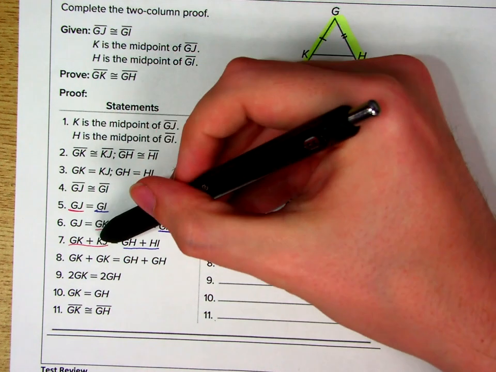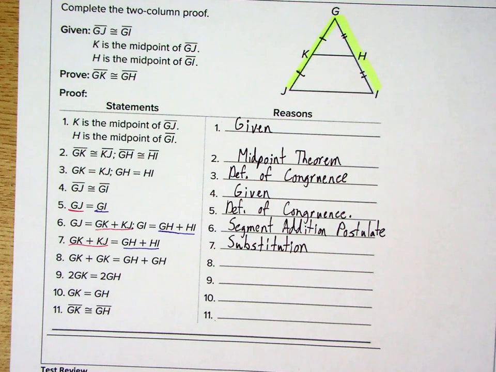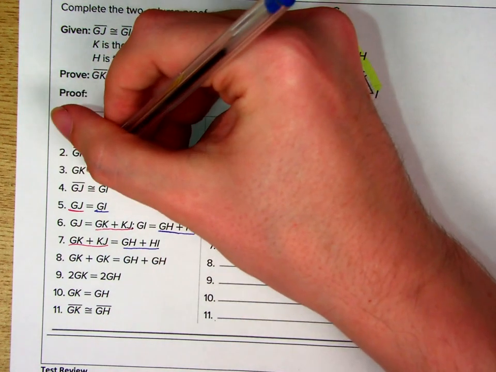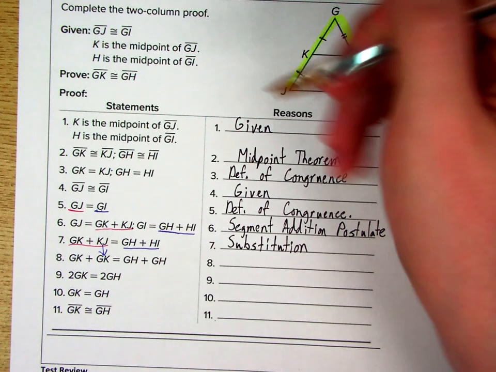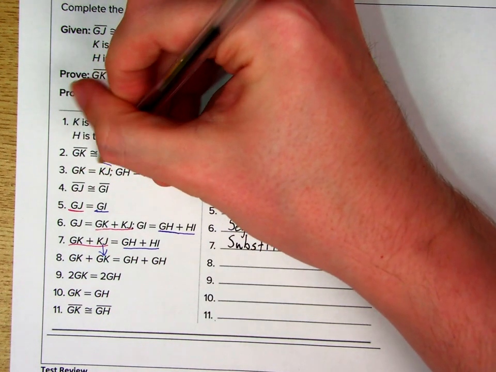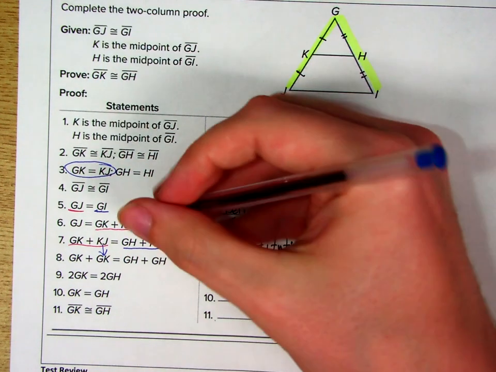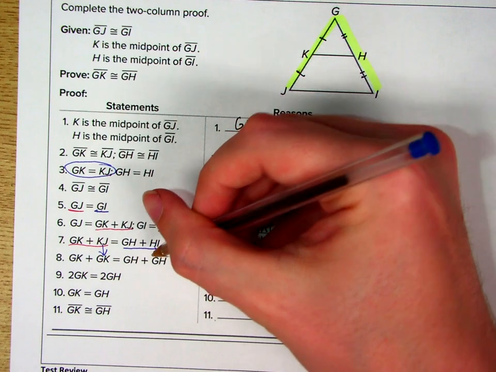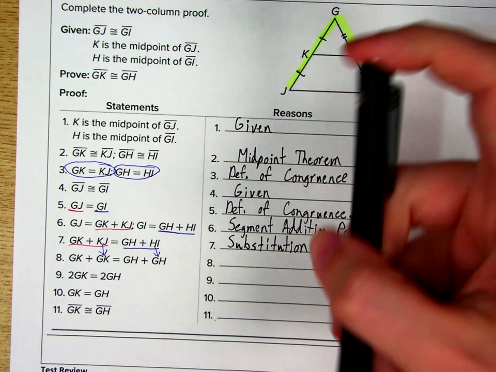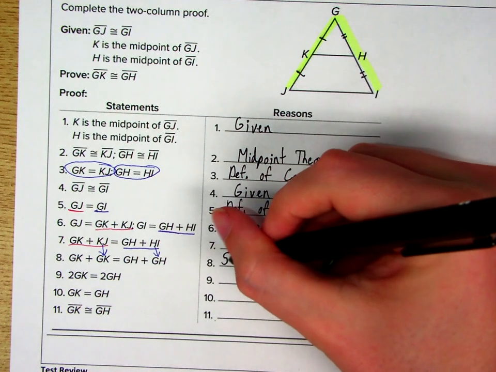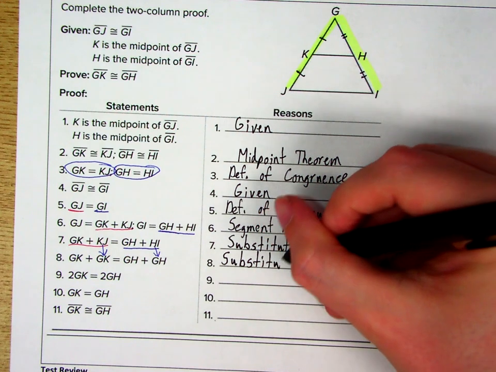So KJ doesn't have to stay there. It can be replaced by GK as well. KJ was replaced by GK because of this equation up here. HI was replaced by GH because of this equation up here. We have a second substitution. It comes in handy. You use it a lot.